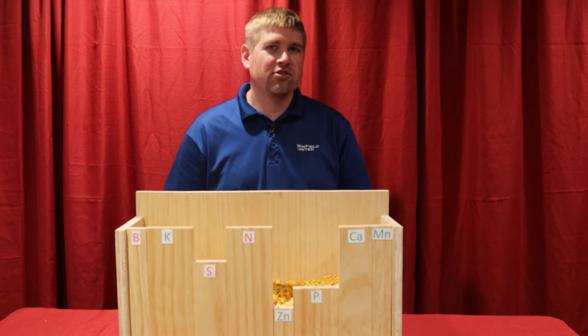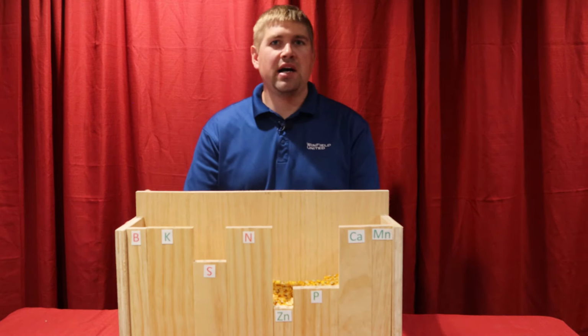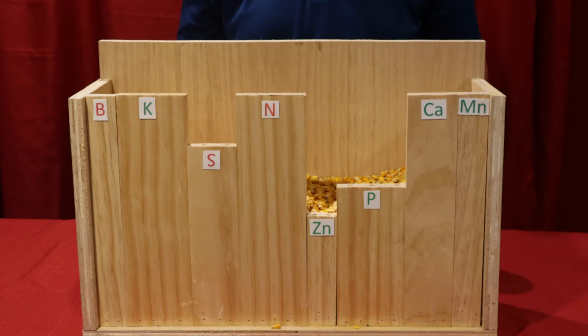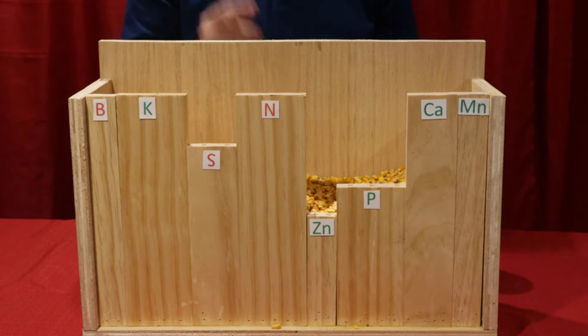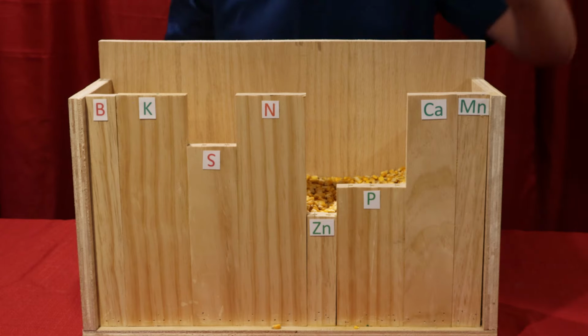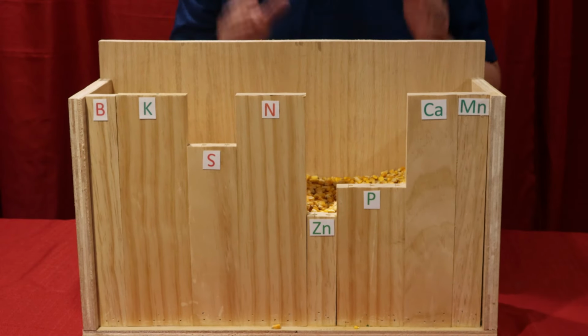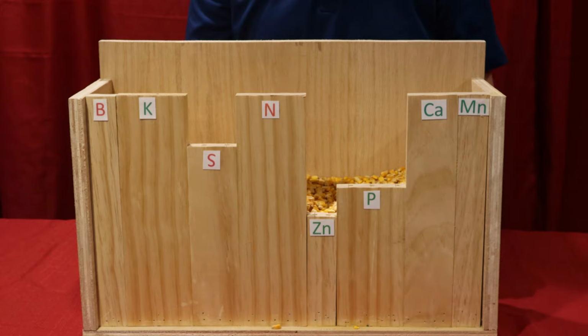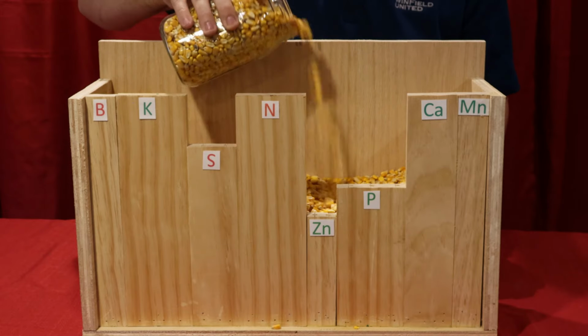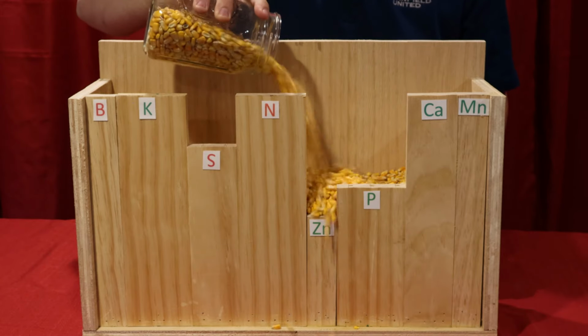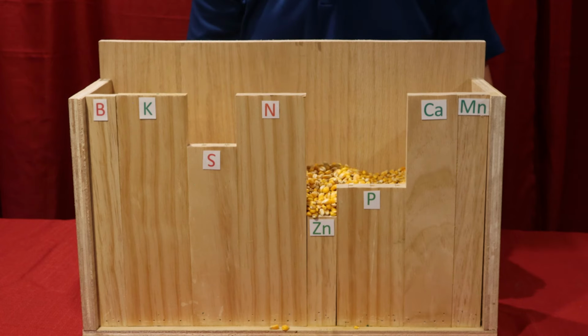In order to better illustrate this, I made this box here. This box represents your crop's yield potential. You'll notice whatever nutrient is most limiting is what's going to limit your overall yield potential. As I start to try to add more yield to this system, we continue to lose it because we're deficient in that nutrient.